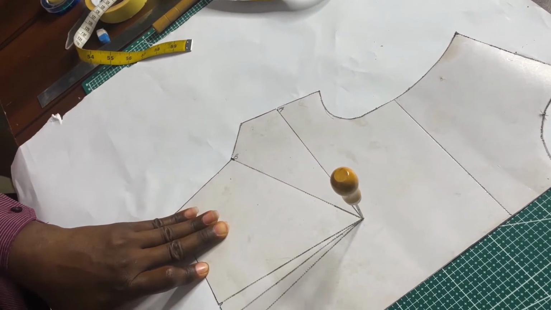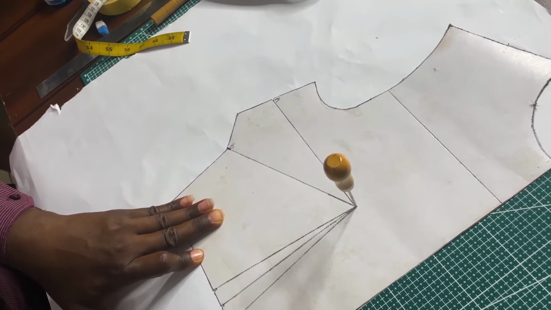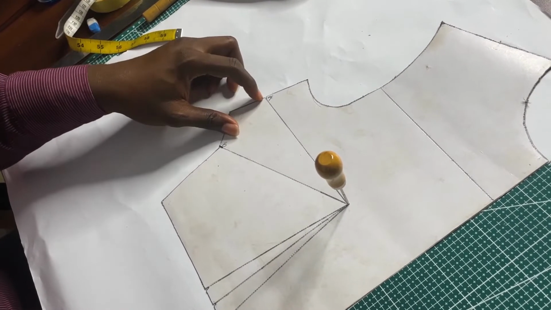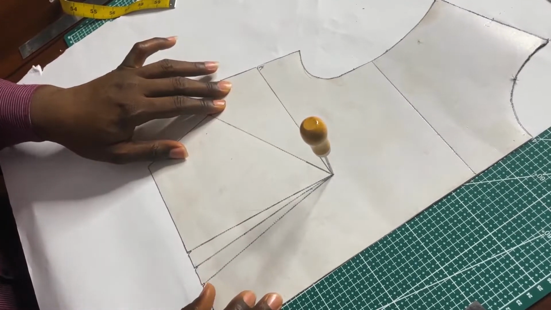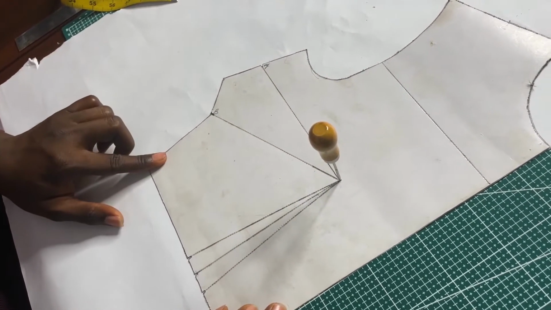So what I'll do next is pivot point A to point B this way.